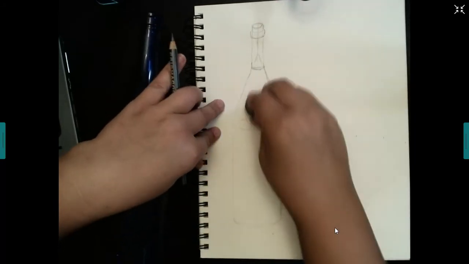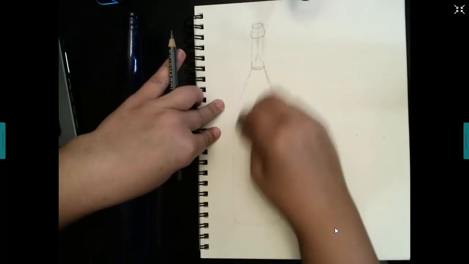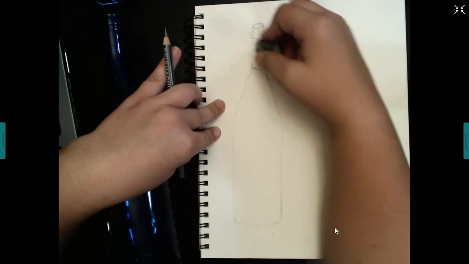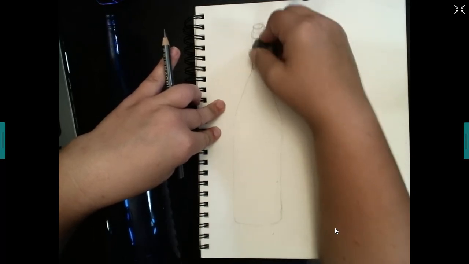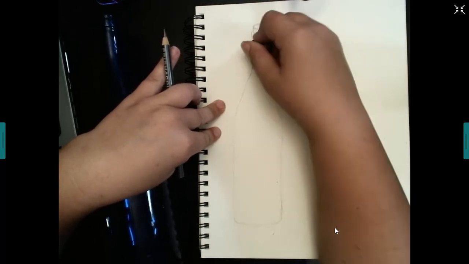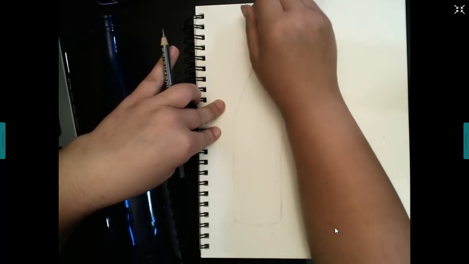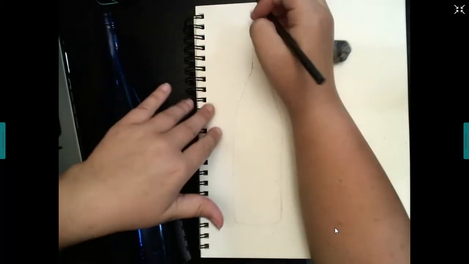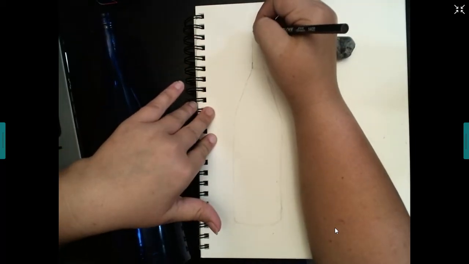So now I've got the basics of my bottle here. So I'm just going to go ahead and erase some of these formation lines, or at the very least, I'm going to lighten them up a bit. I still want to kind of see where some of them are, but I don't want them to be dark.